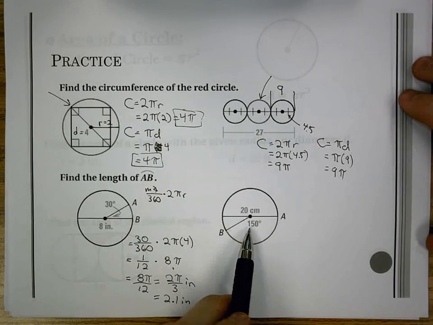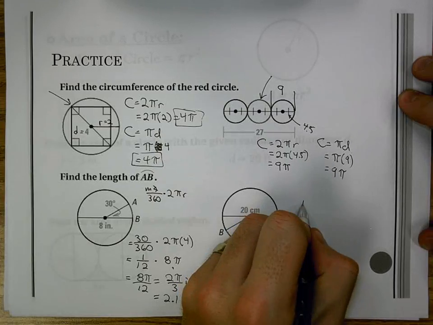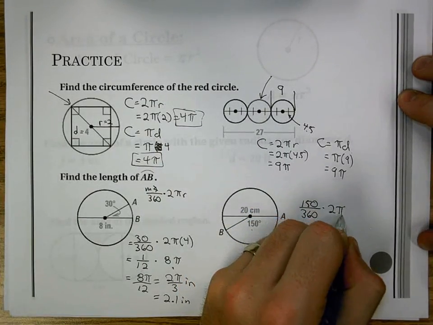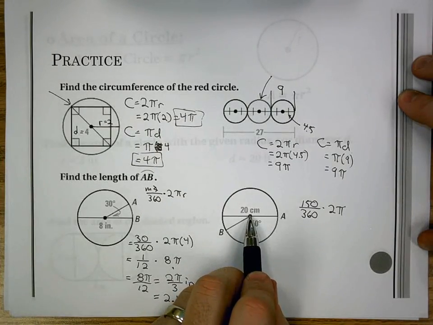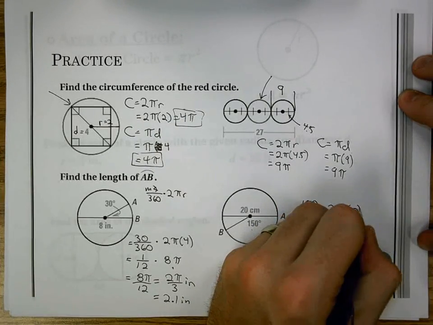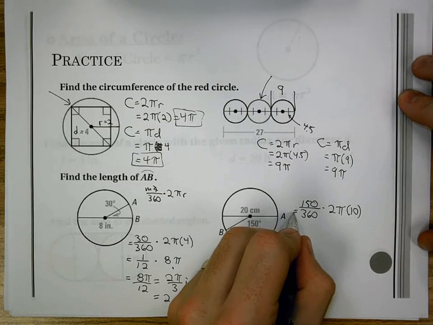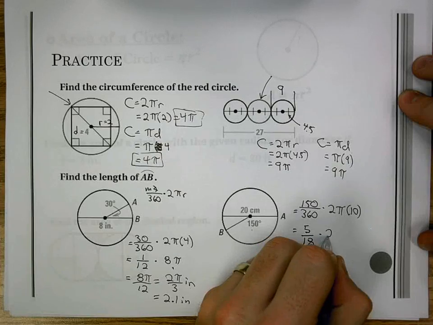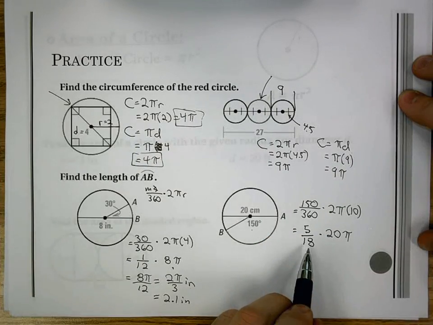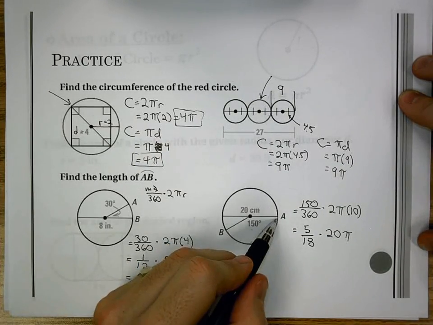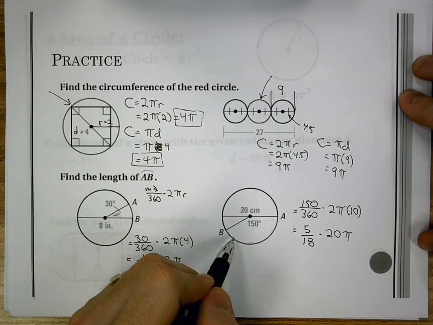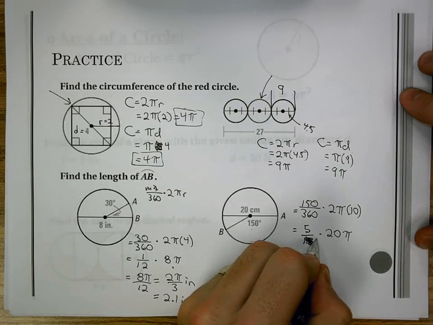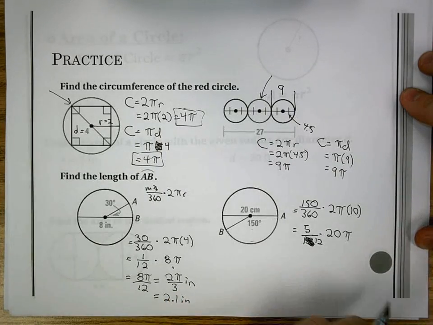For our next one, we have 150 degrees as our angle. 150 over 360 times 2 pi times radius. The radius is half of that, 20, so it is 10. 150 over 360 reduces to be 5 over 18 times 20 pi. Here this is 5/18, not 5/18, we need to fix that one. It should be 5/12 times 20 pi.